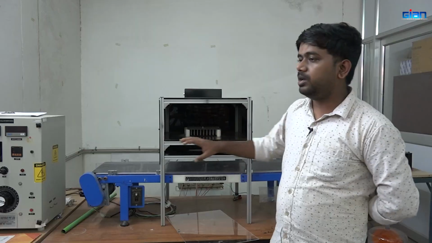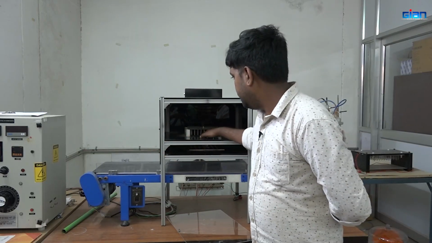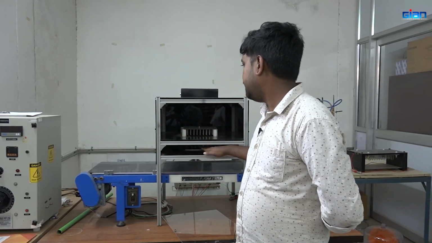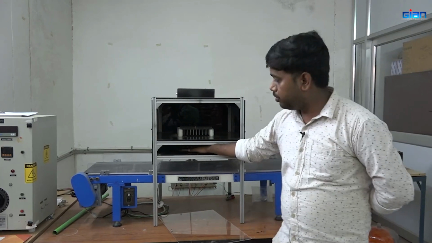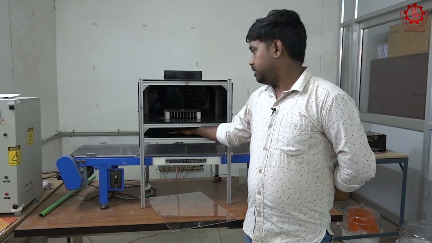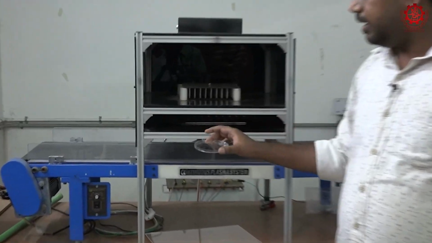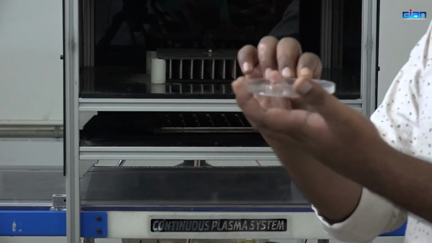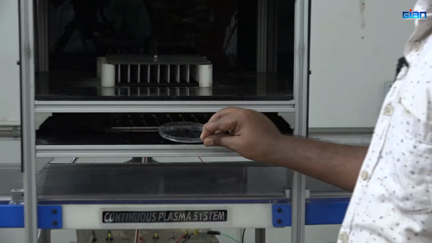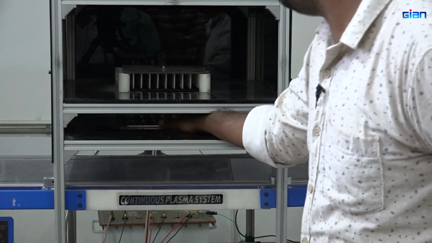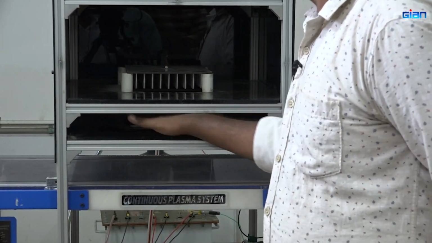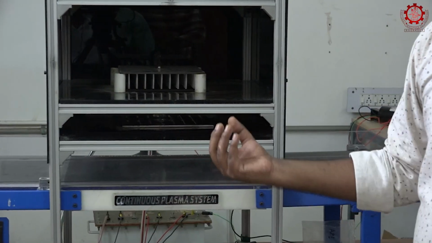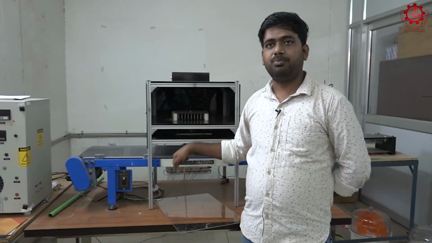So what happens when we apply the power voltage in this multiple arrangement, the electrons will be generated and bombarded onto the bottom plate. Here we can see there is a petri dish, we are putting the sample here up to a thickness of 2 mm, then it is carefully placed at the middle of the center. So whatever plasma is generated will directly interact with the sample.